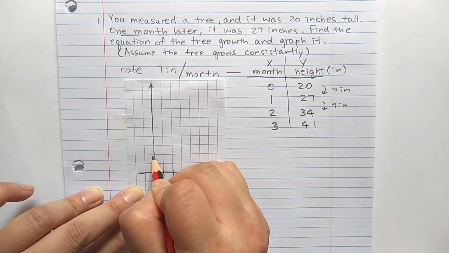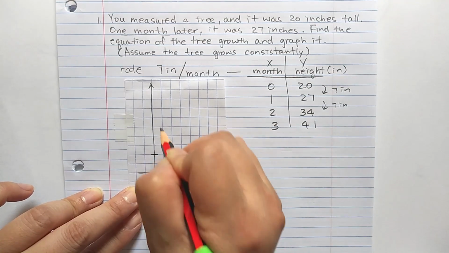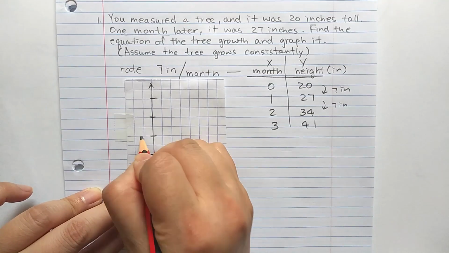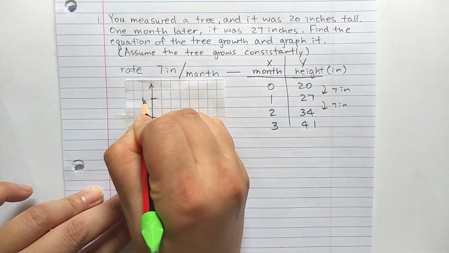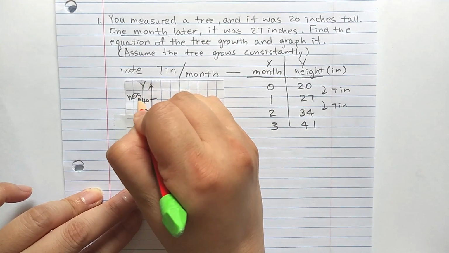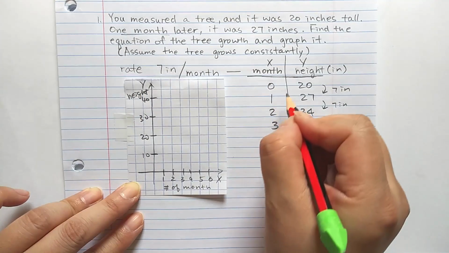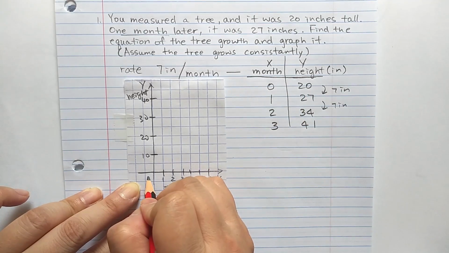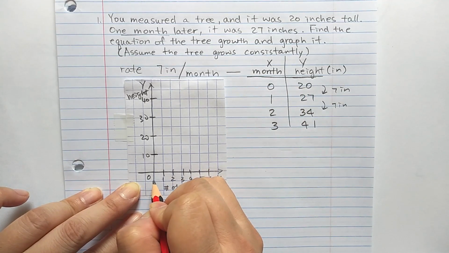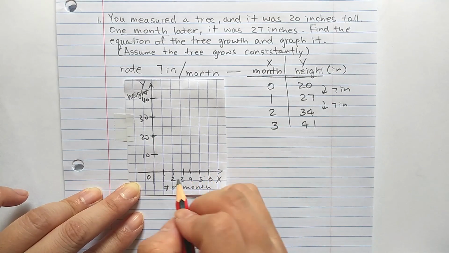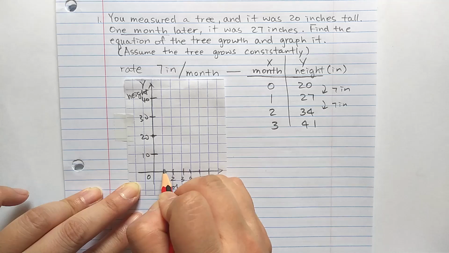For the y-axis, let's set this as 10, 20, 30, and 40. It'll be height. For the month 0, it is 20 inches. So here is 0. And where is 20 inches? Right here.